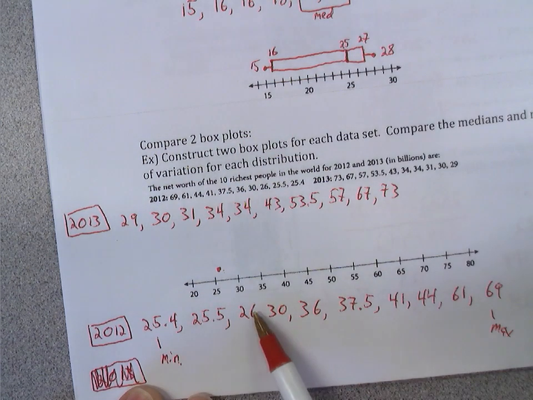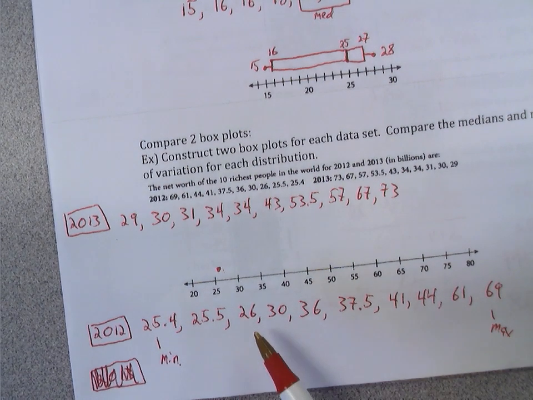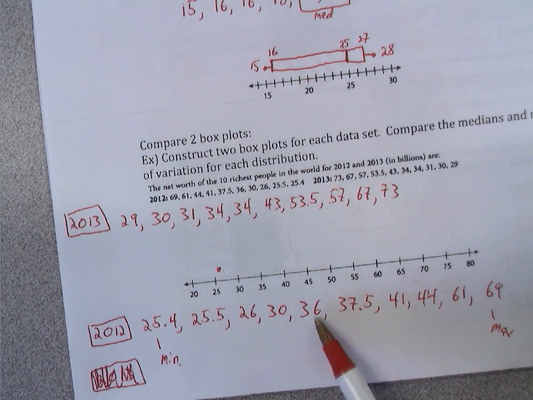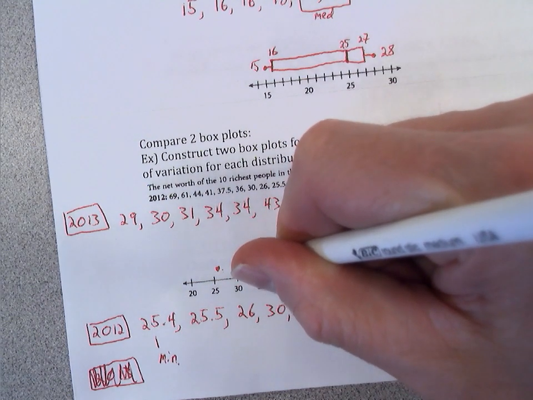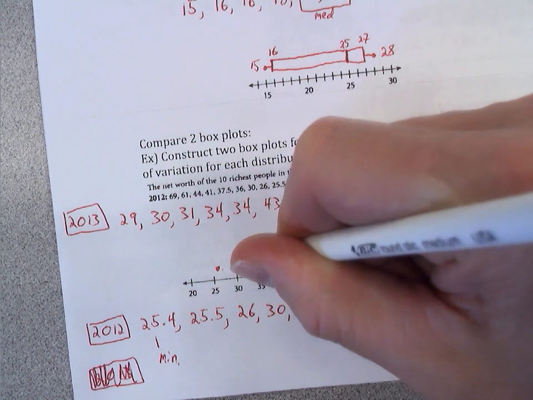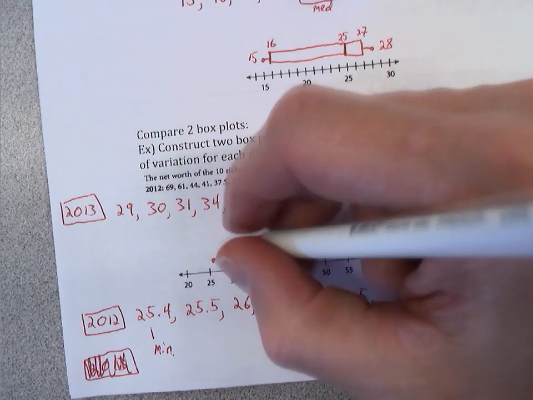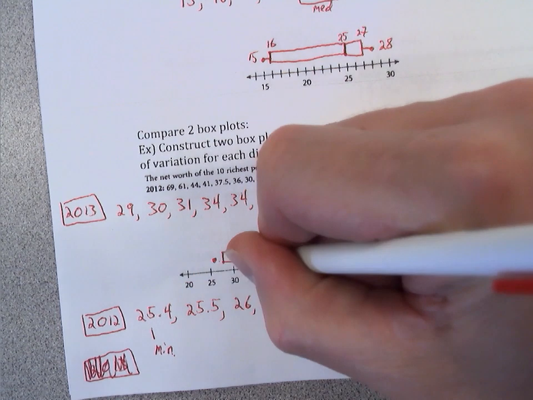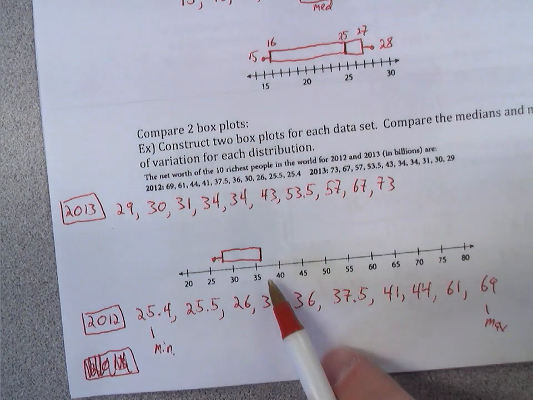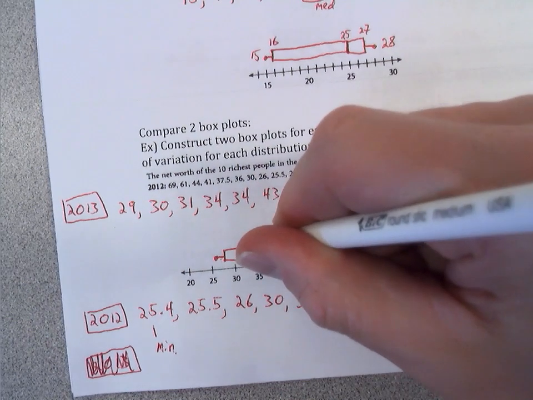Values 1, 2, 3, 4, 5, 6, 7, 8, 9, 10. So we want to go somewhere in the middle. The middle of that data is somewhere between here, so it's at about 36.5 or so. So that's going to be here. This is going to be our median. And then our quartile 1 is down here at about 26. So that's going to be about there. Make our little whisker. And then quartile 3, somewhere up in here around 44.